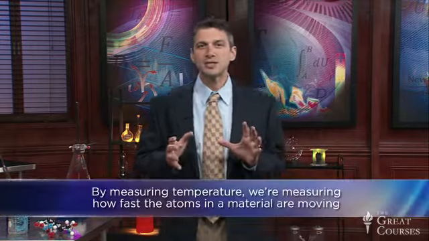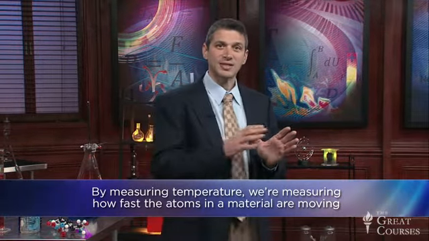So when we go back to our definition of kinetic energy, and we consider those moving objects to be the atoms that make up a material, well, that's where we get to a crucial part of our understanding of temperature. By measuring temperature, what we're actually doing is measuring how fast the atoms in a material are moving.